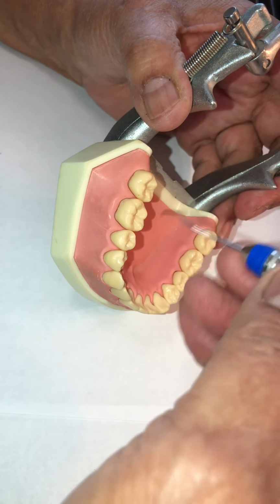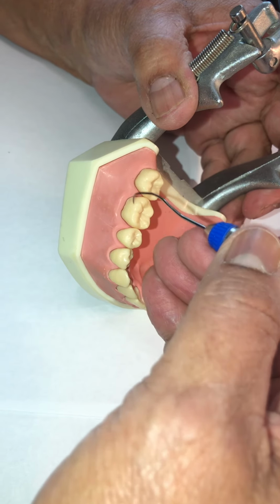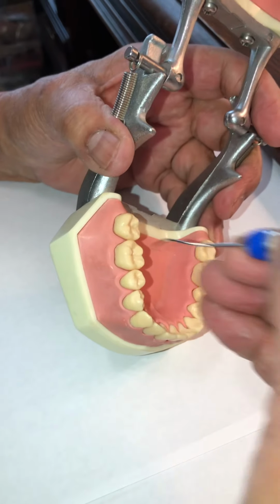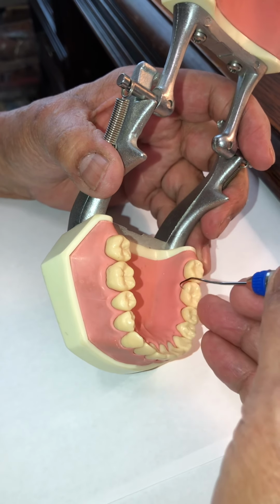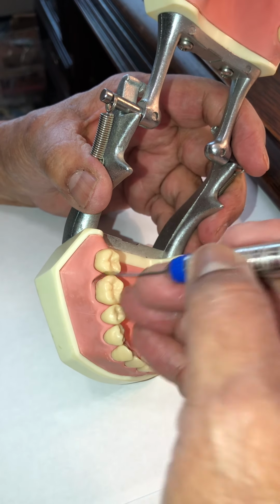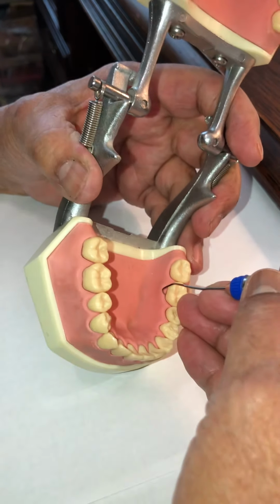So if this end is the one that works for this lower right buccal, this end is going to work for the lower left lingual, here and here.